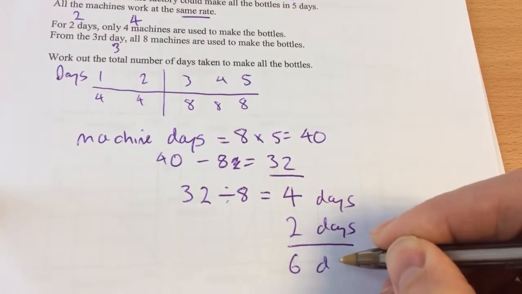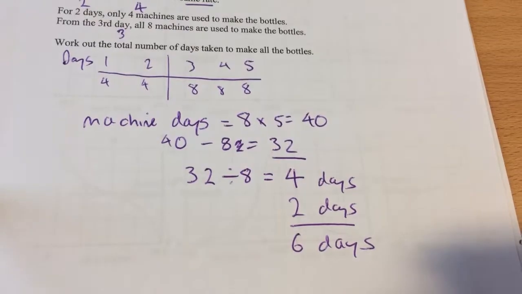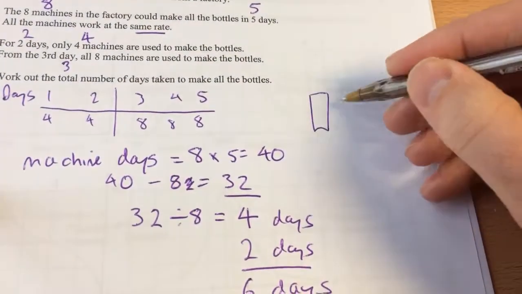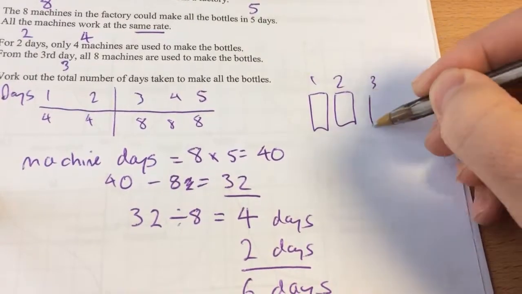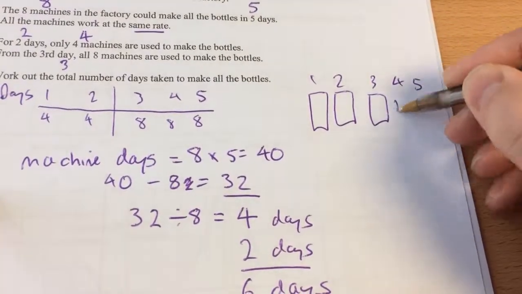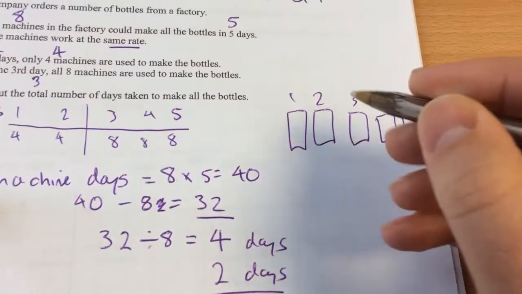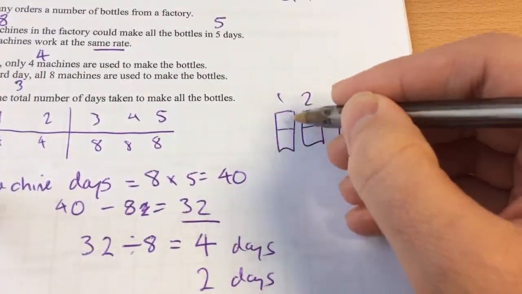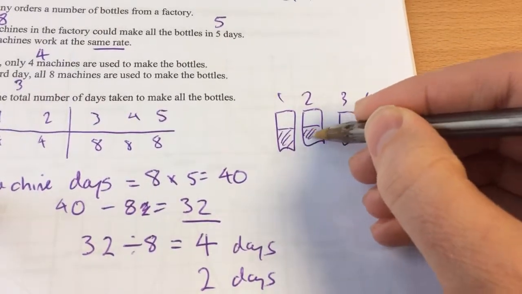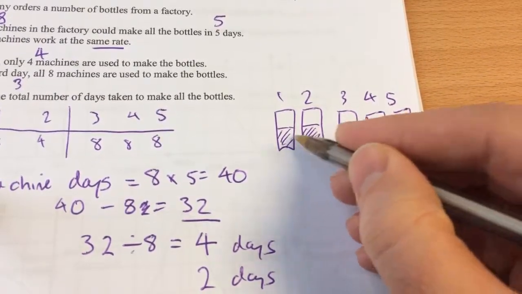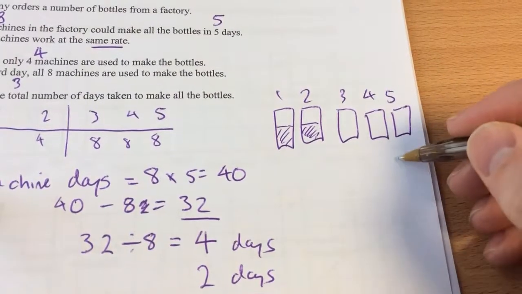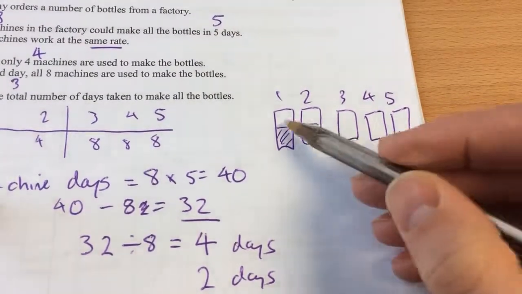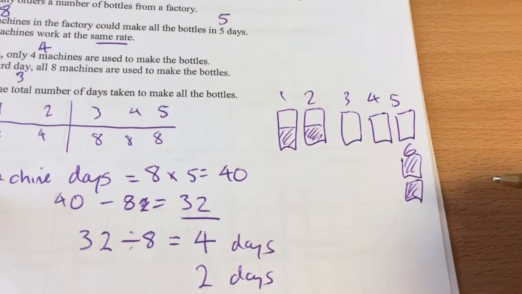So that gives us 6 days. There are other ways of working this out. If you're a visual person, you might think of 1, 2, 3, 4, 5 days. And then if I break those in half, say this represents 8 machines. But on the first 2, those 2 halves are out. Well, I could add those 2 halves on at the end for the 6th day. And it would take 1, 2, 3, 4, 5, 6 days.